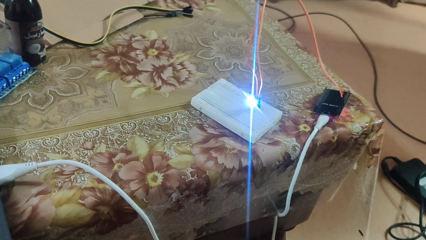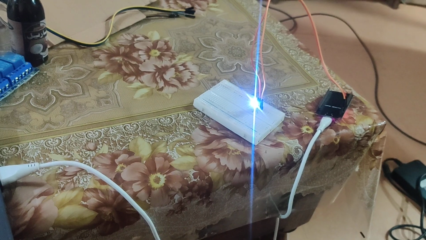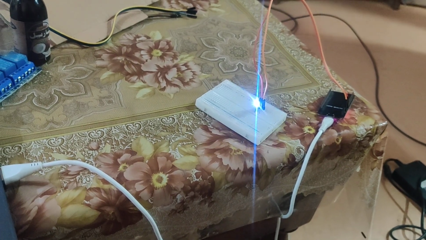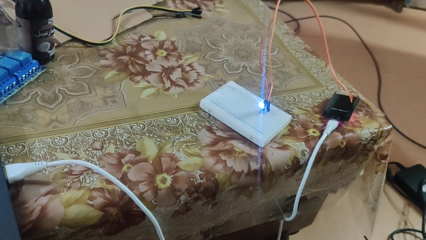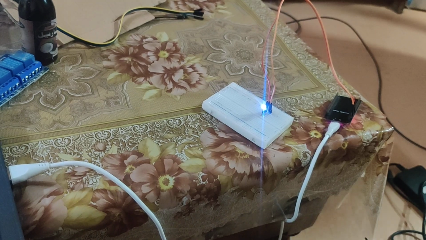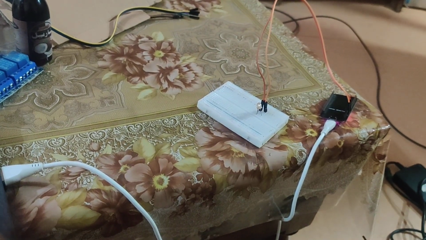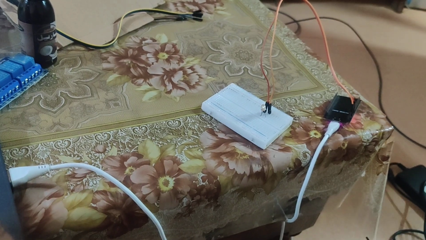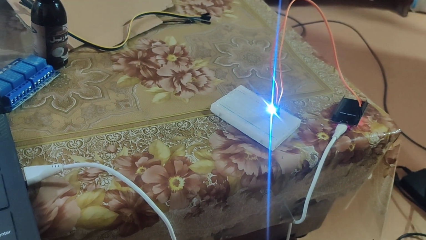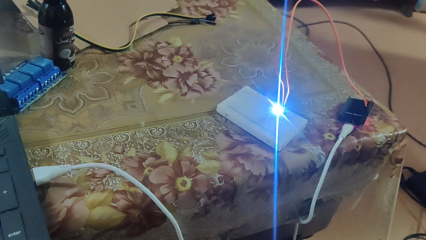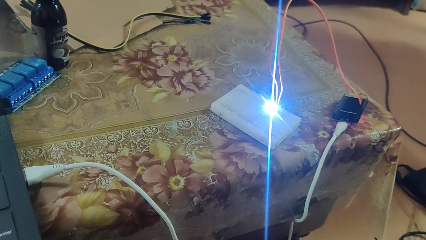Yeah, you can see, I'm going to decrease it further. Yeah, more, and then you can see, and then increase. Yeah, increase. So now it is off because the on timer was reached. So again it will turn on. Yeah, now let me make it maximum. Yeah, it is on now.